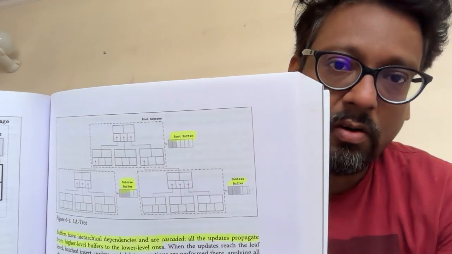Then lazy adaptive tree. Okay, lazy adaptive tree is here. Lazy adaptive tree plays with the same idea, although rather than a per-page buffer, now there is a buffer for a part of the tree. And then these buffers are also in some hierarchy. Lazy adaptive. Fine. Now FD trees.